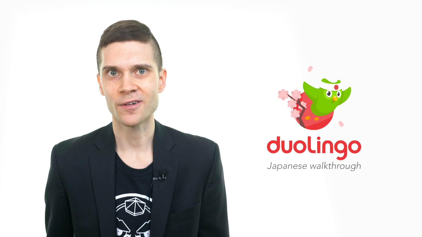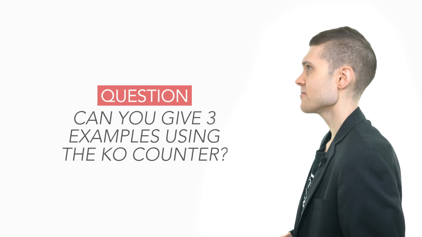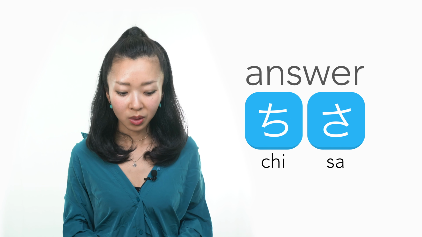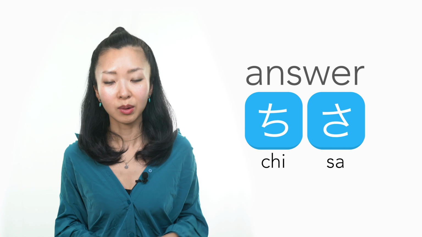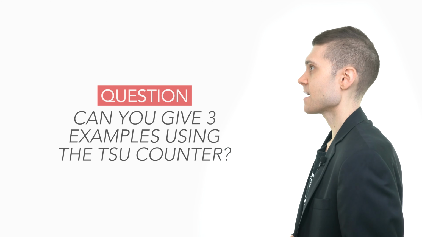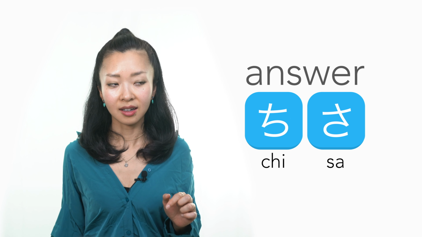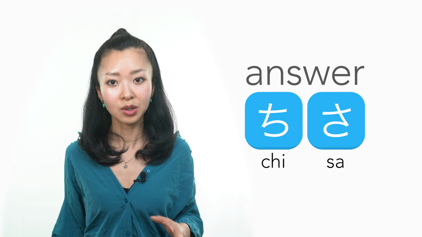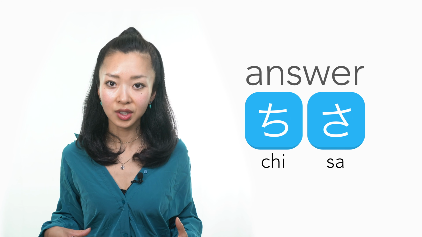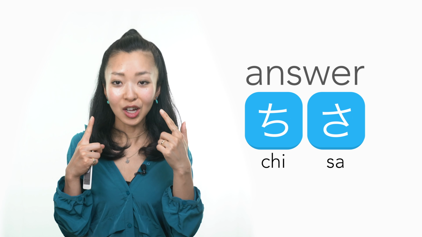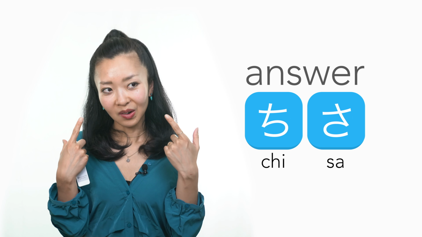Well, actually Chisa will. Can you give 3 examples of how you would use the ko counter to count objects? Yeah, candies, USB drives, and toys. All of them are pretty small and also solid. Can you give 3 examples of how to use the tsu counter to count objects? Tsu counter is used to count something like softer and delicate, like eyes, right? Eyes are softer, I guess. I don't want to touch it.